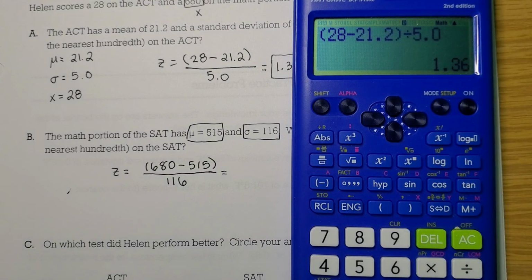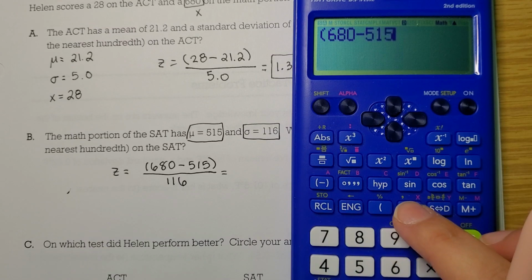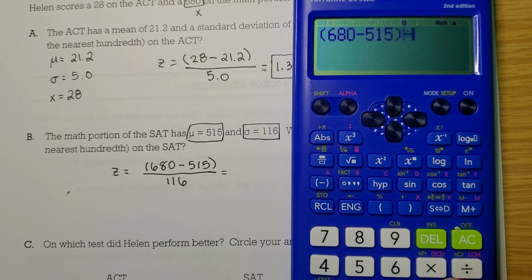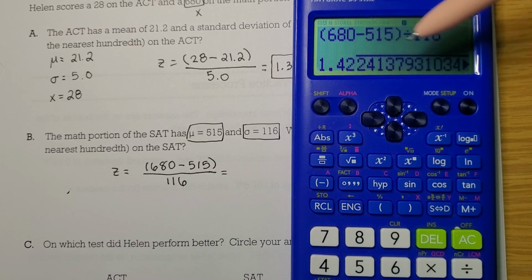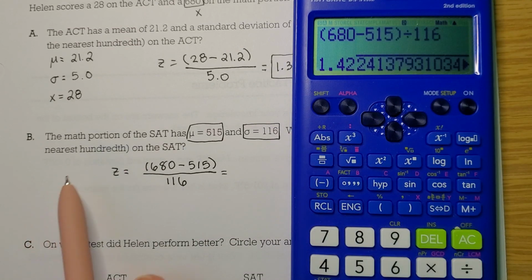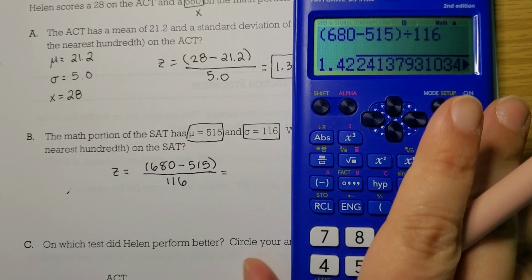All right, let's bring our calculator back in, and we'll do 680 minus 515, close the parentheses, and divide by 116. Change that to decimal. Oh, golly. We get a long repeating decimal this time, but they want it to the nearest hundredth. So find the decimal point. Immediately to the right is the tenths, followed by the hundredths. To the right of the 2 is another 2. Since this is 5 or smaller than 5, the 2 is going to stay a 2. So we end up with 1.42.